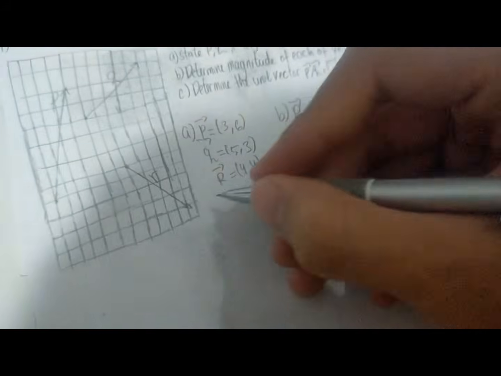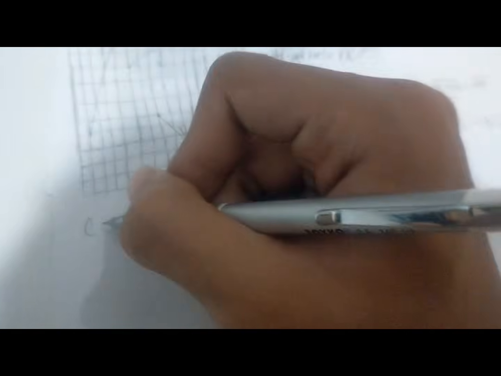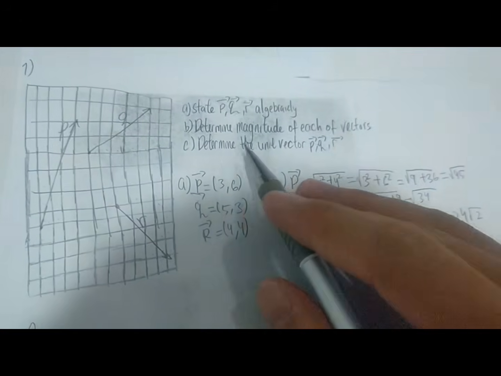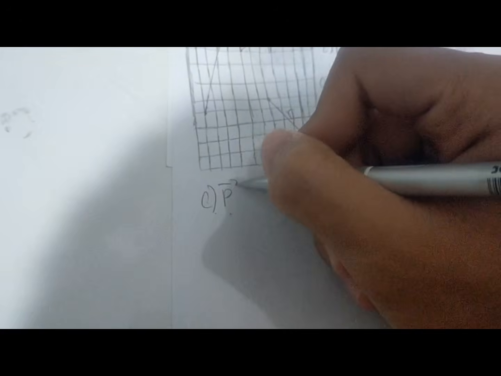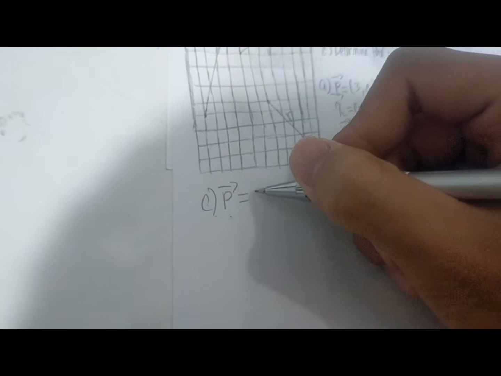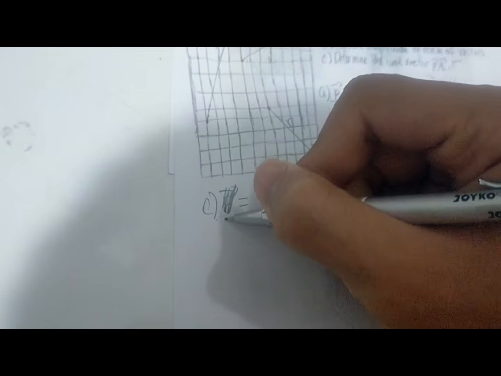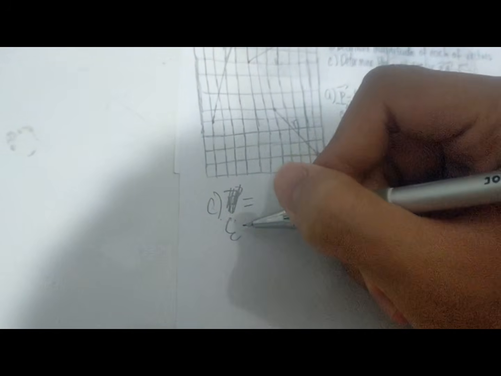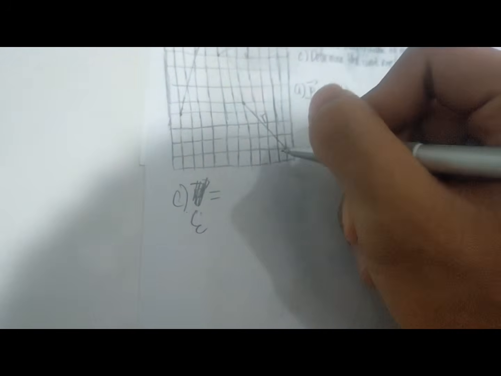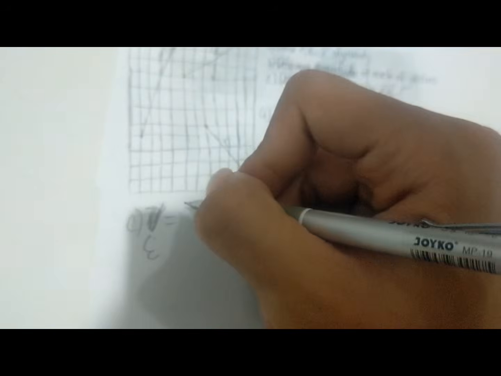Okay, now for the C. The C is to determine the unit vector of P, Q, and R. How you do it is the P vector equals, what is it? E. Yeah, E equals the coordinate. So, getting back, the coordinate is like 3 and 6.